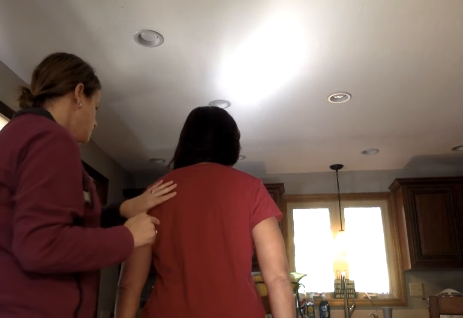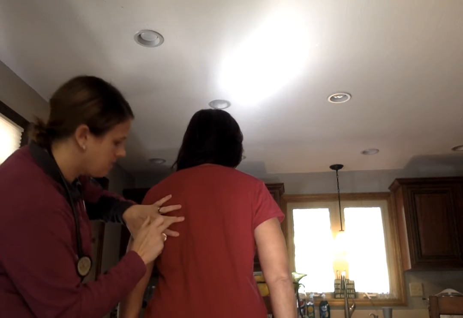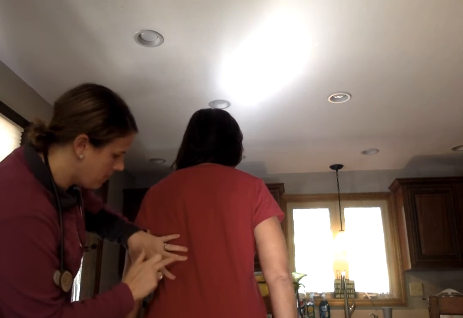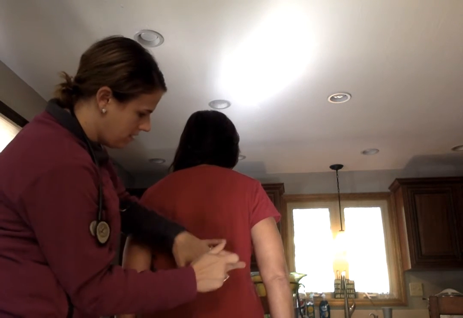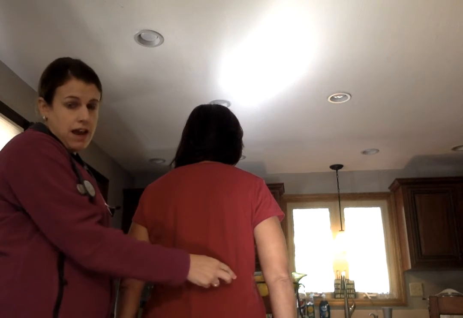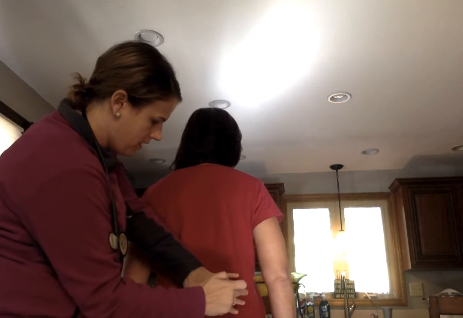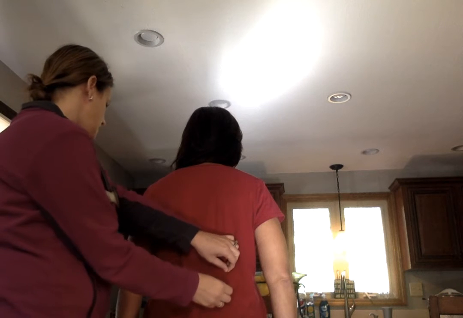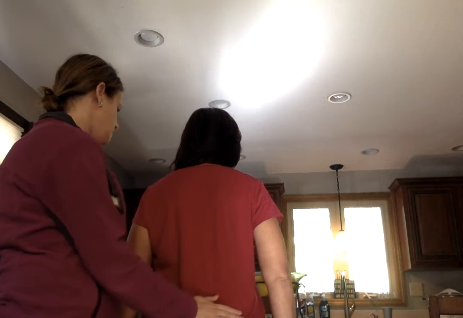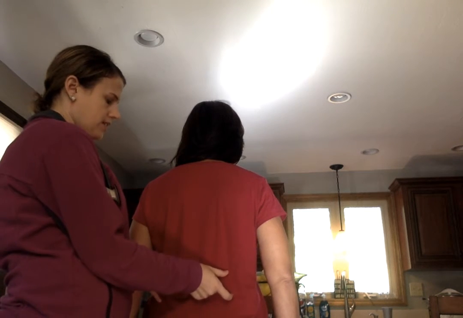Good. As I do that, I am going to do that again, and I'm going to find the space where it becomes a little bit more dull, and I will mark it. I would have a pen and mark it and keep tapping until I find the other space, and mark it. I would measure it with a tape measure to check the inspiratory and expiratory difference, and it should be 3 to 6 centimeters, which is normal.